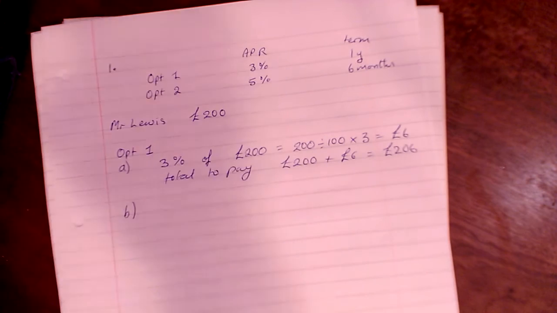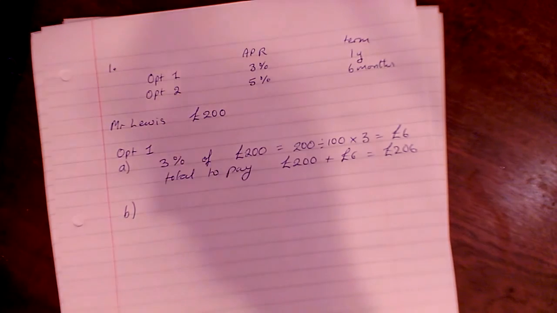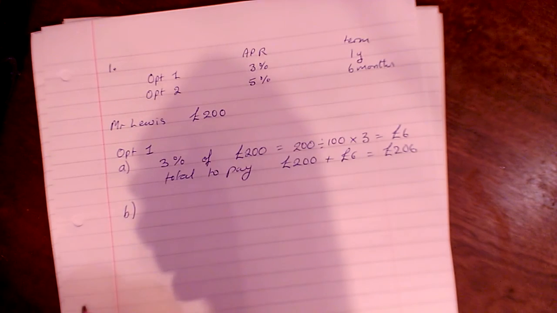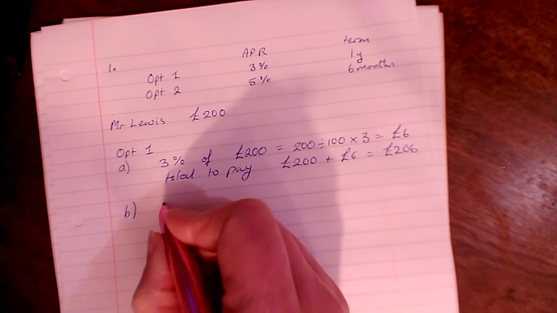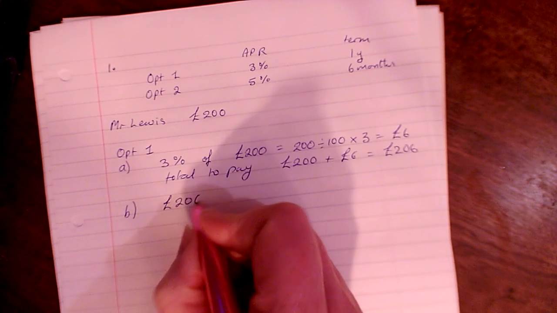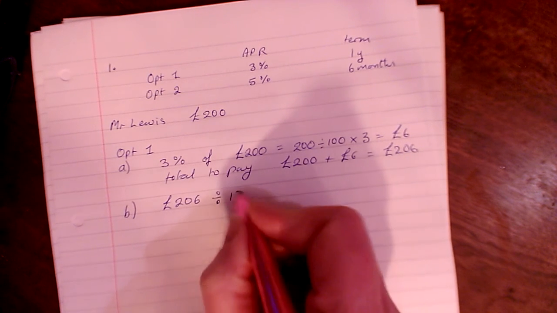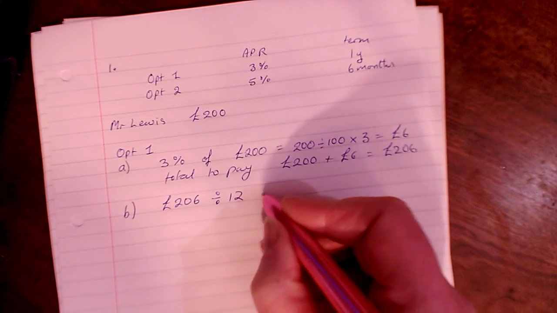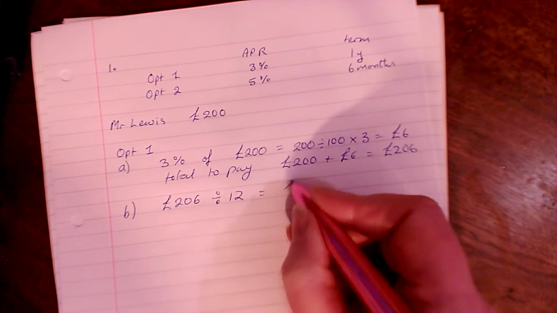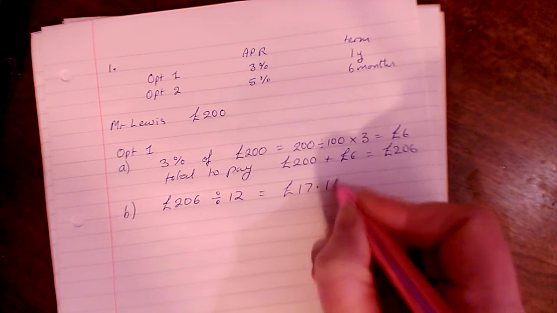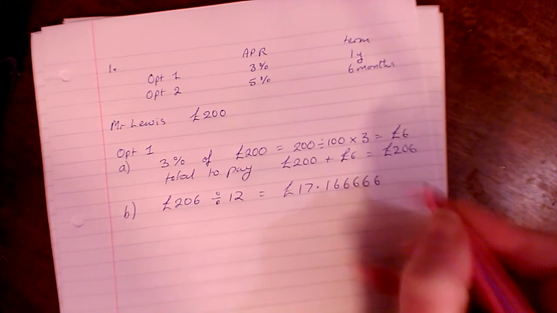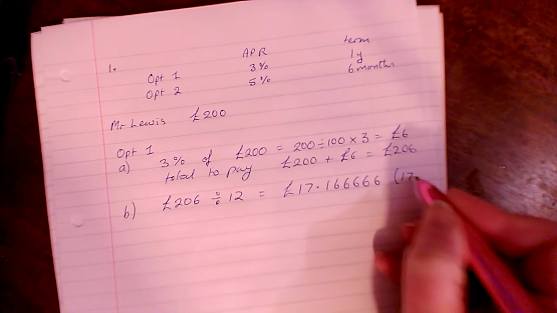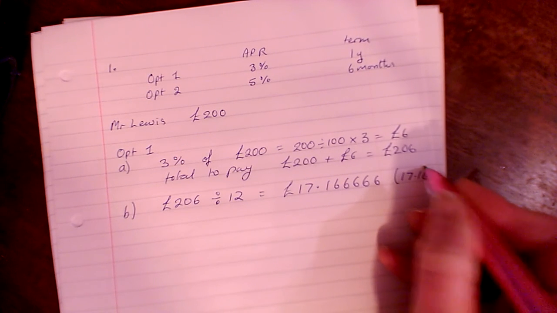Part B, okay, is what's the size of the instalments. So he's paying it back over a year, which is 12 months. What are the monthly instalments? So if you divide that by 12, you get 17.166666, which may appear on your calculator as 17.16 with a dot on it.